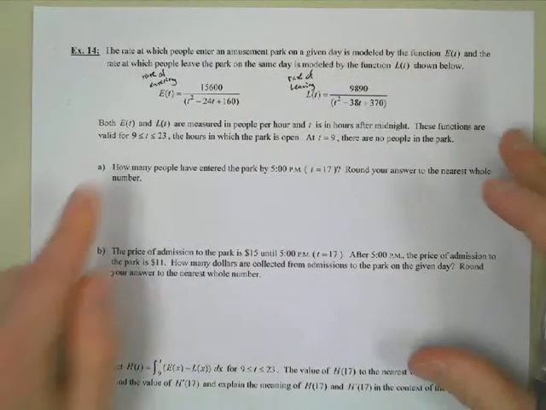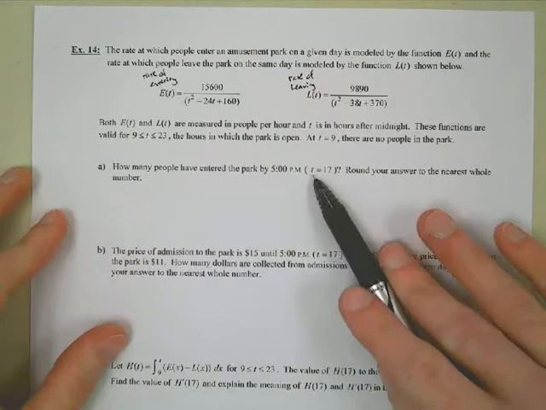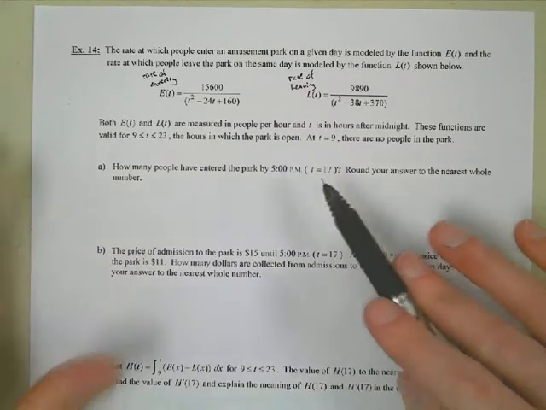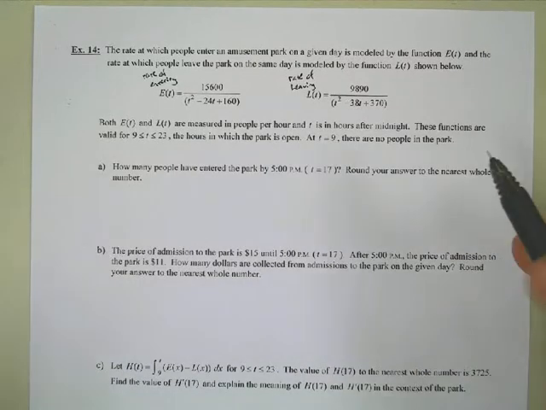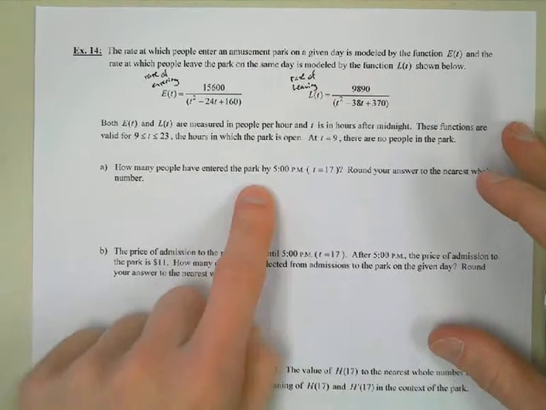So letter A. How many people have entered the park by 5 p.m.? Which they already give us here, converted, is time t equals 17, because 5 p.m. is 17 hours after midnight. Entrance does not imply they stay. It does not say how many people are currently in the park. It says how many people have entered the park. So people could have left, people could still be in, that's fine. We want to find how many people have entered the park.